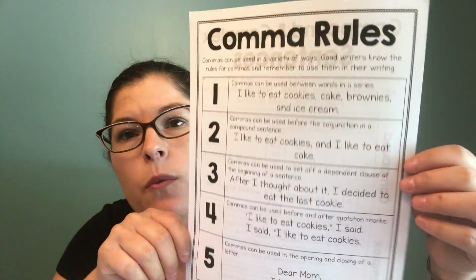All right, now we're gonna look at words in a series are separated by commas. Write the commas in each sentence. So I'm gonna have you work on some of that, but let's quickly go over how we're going to do commas. So I'm gonna put all of these up on our Google Classroom, but comma rules. When do we use commas?